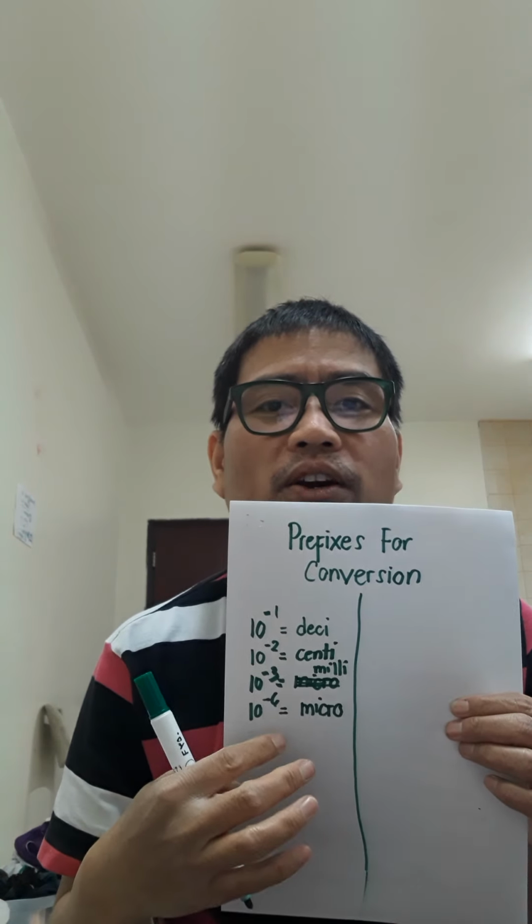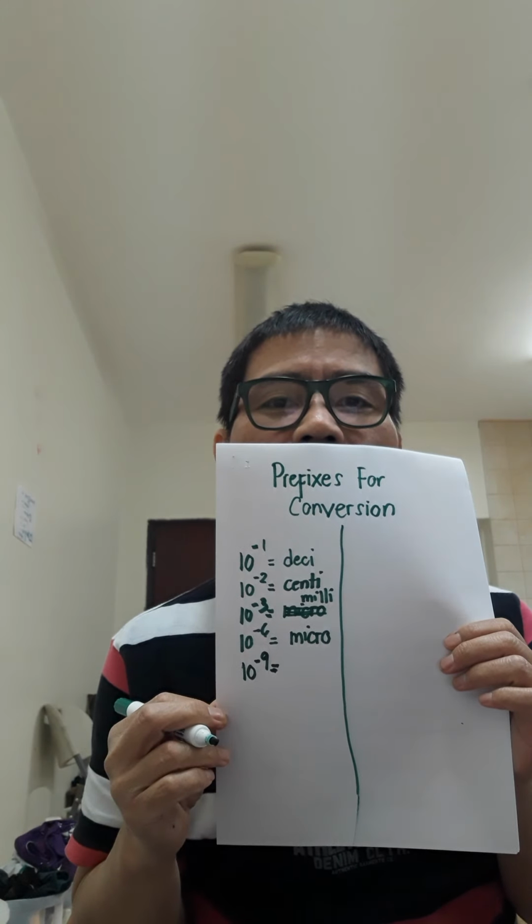Okay, micro, 10 to the negative 6. So I made one mistake, the milli, 10 to the negative 3. 10 to the negative 9 is nano.